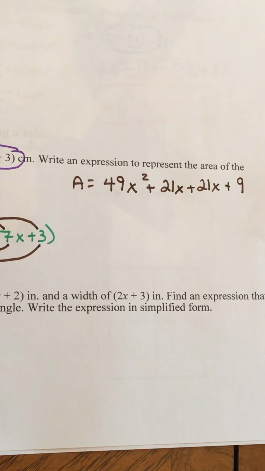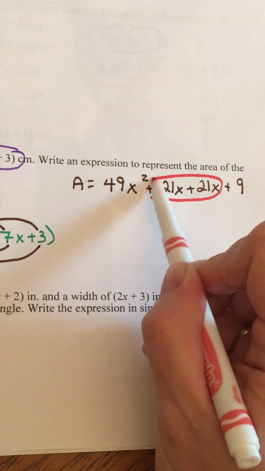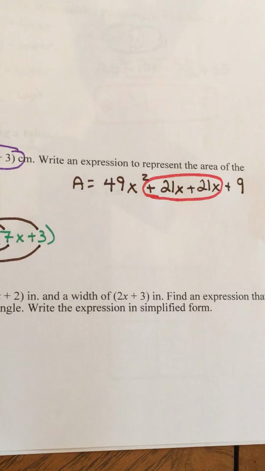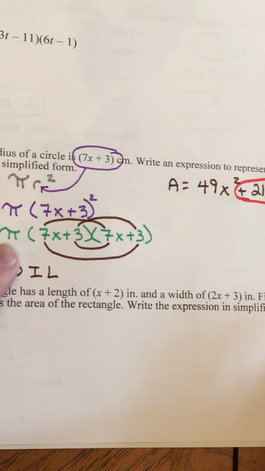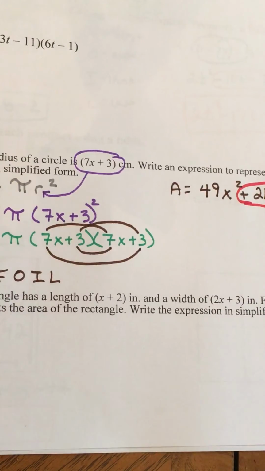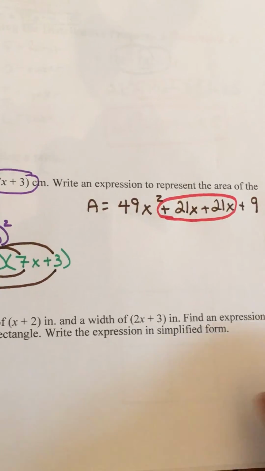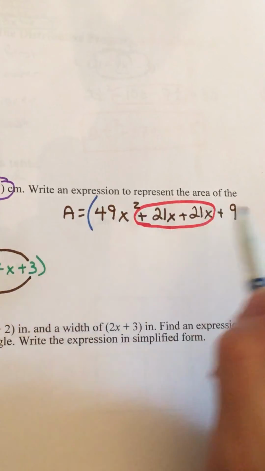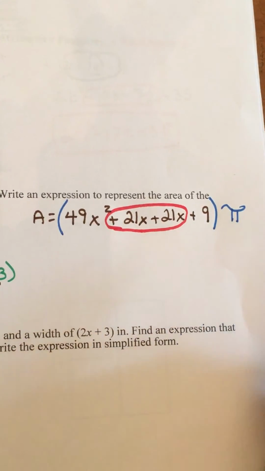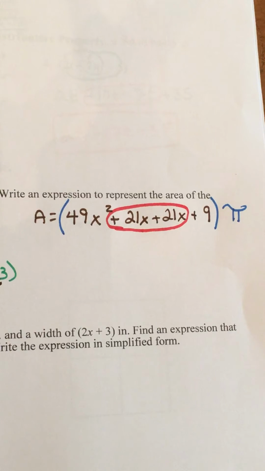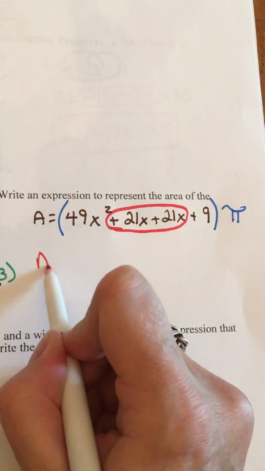Great, let's combine like terms. Here they are in the middle. Oh no, what did we forget? There's a symbol pi right here. I need to multiply my entire equation times pi. So we can surround it with parentheses and put it there at the end. So it's not too big of a mistake. We didn't forget too much.